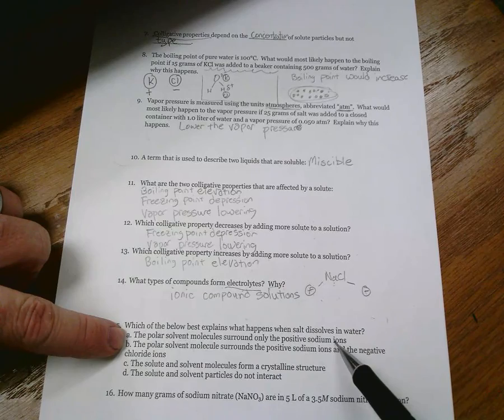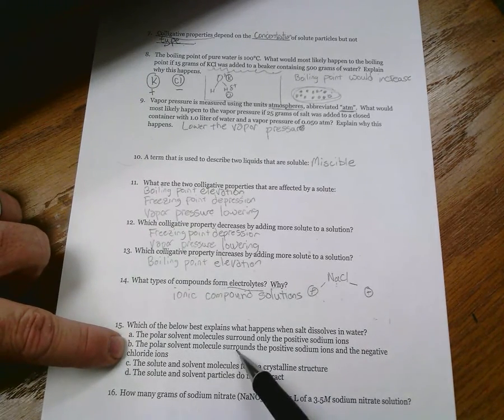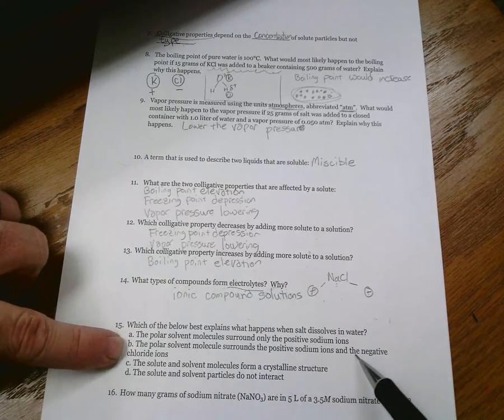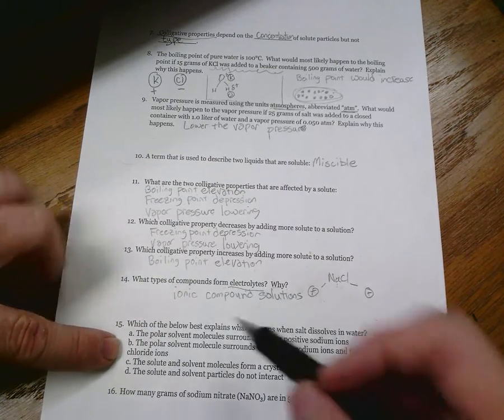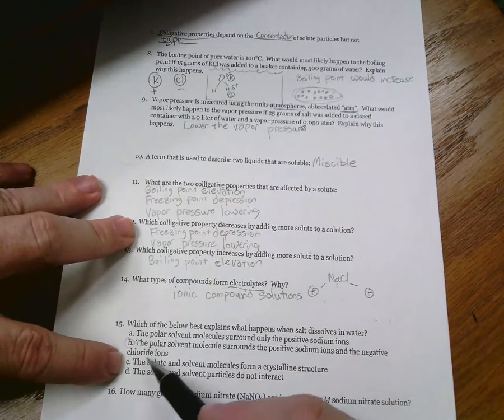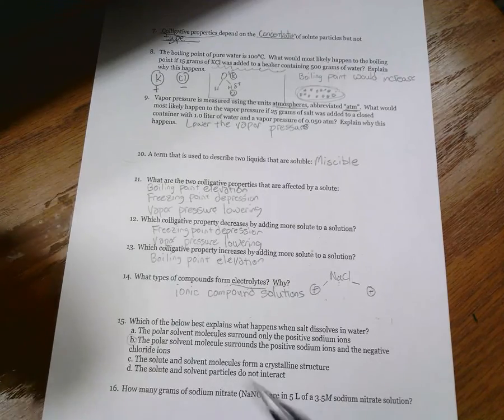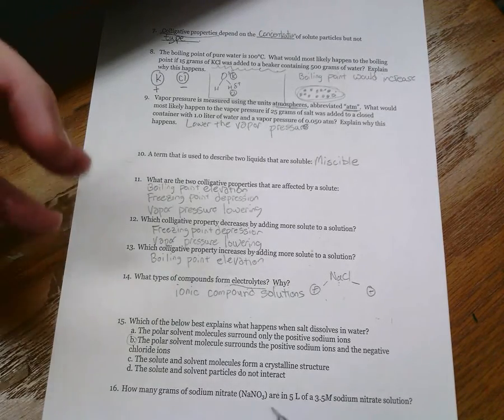That makes no sense whatsoever. The polar solvent molecule surrounds the positive sodium ions and the negative chloride ions. That's 100% true, so let's circle that one. But you've got to read all the answers. Don't come to the first answer that you think is correct and go, yep, that's it. You've got to make sure the other ones sound dumb.